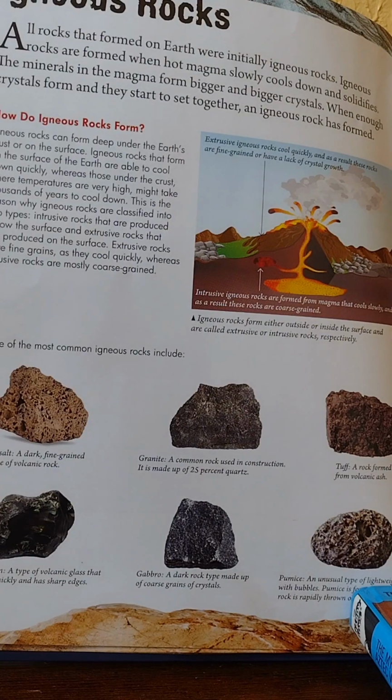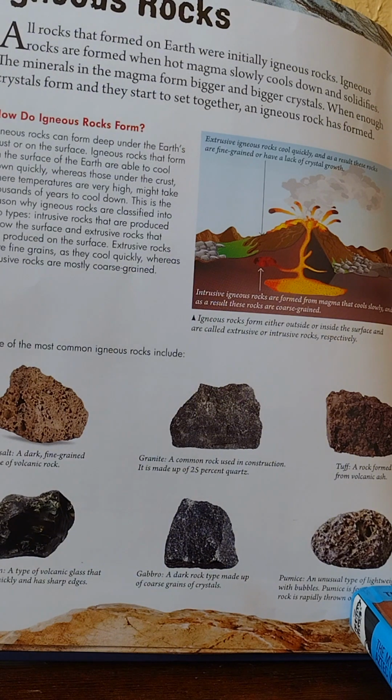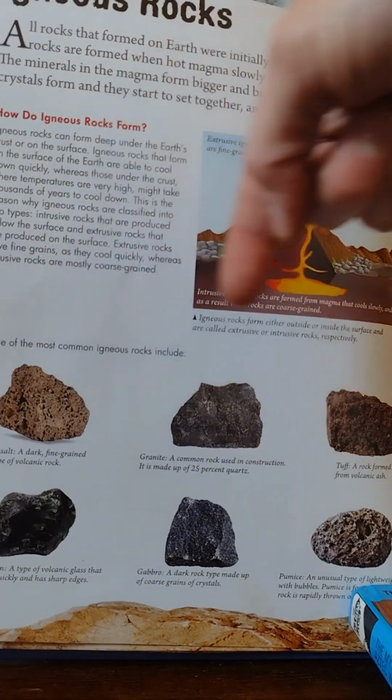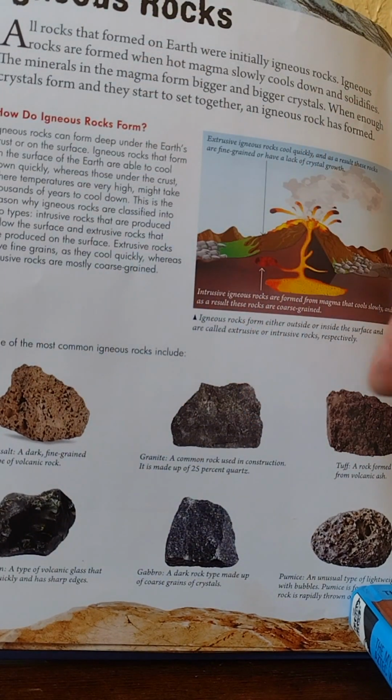Then we have igneous rock, and this forms from the cooling of magma, the cooling of liquid rock. If it hardens underground, cools slowly, then large crystals can form. If it hardens at the Earth's surface, like with lava, it can cool quickly, and this forms small crystals or glass. So some examples here are basalt, we have granite, we have tuff, a rock formed from volcanic ash.